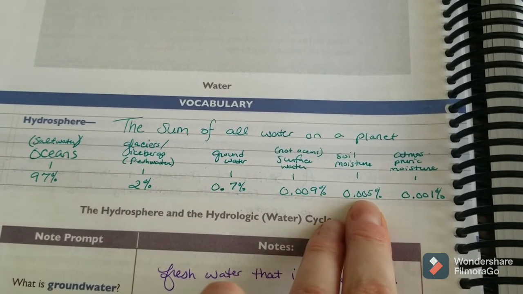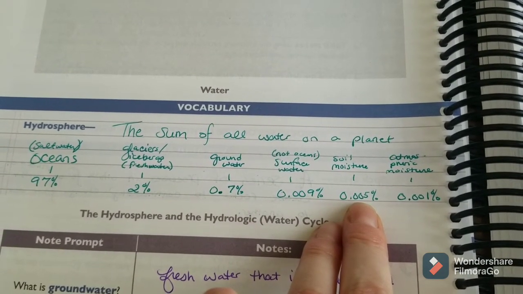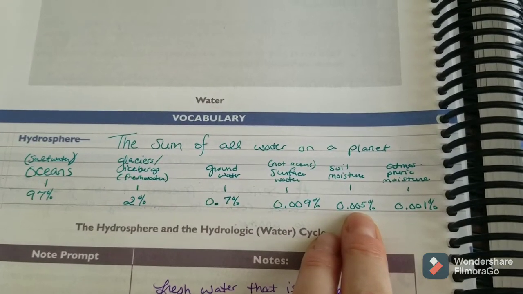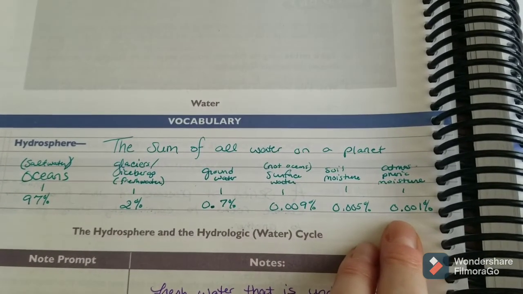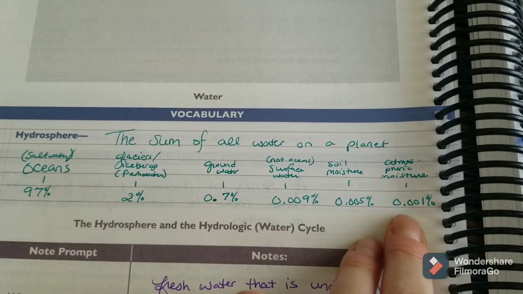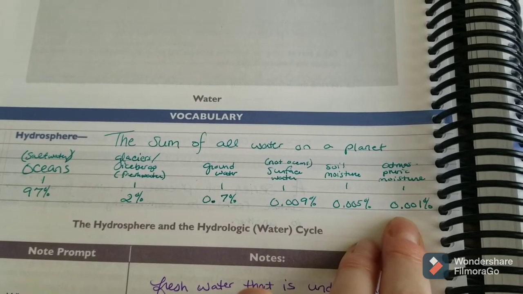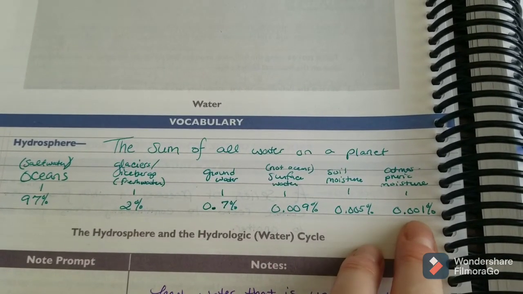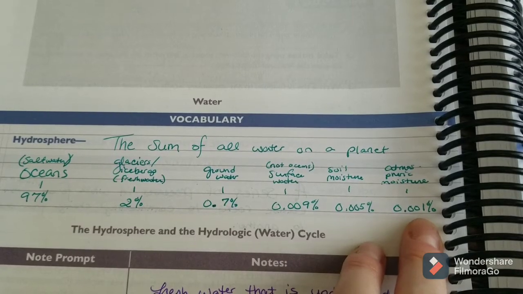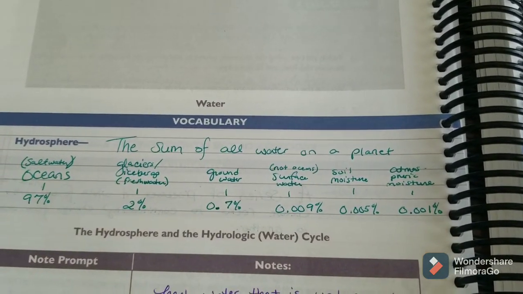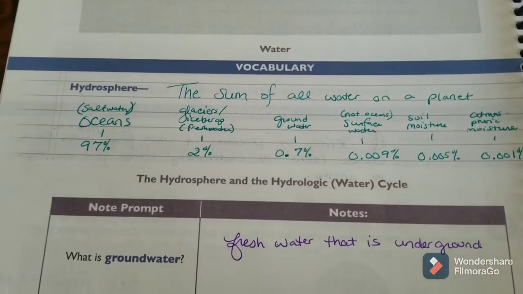Soil moisture is 0.005%, so in the dirt and stuff like that. And atmospheric moisture, the water that's in the air, is 0.001% of all of the water on our planet. So I thought that was really interesting.